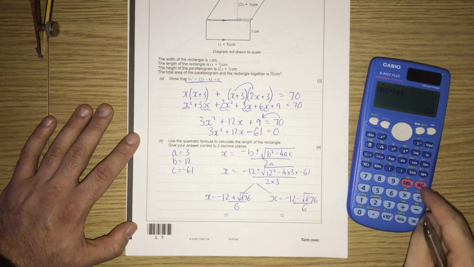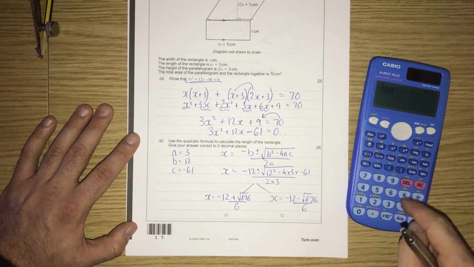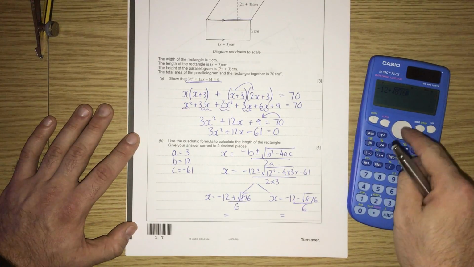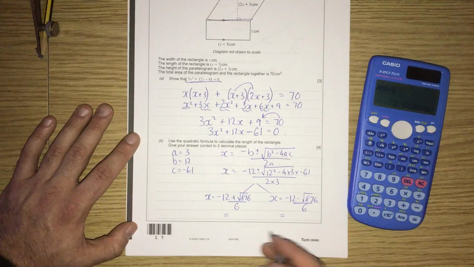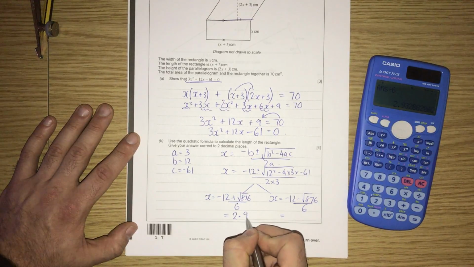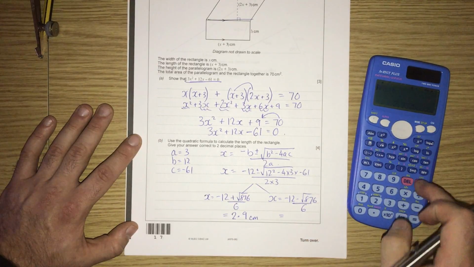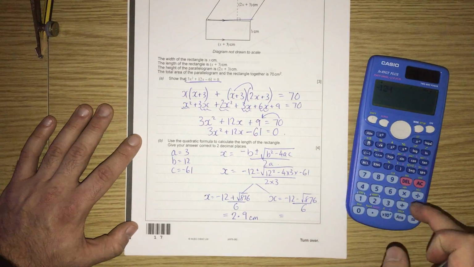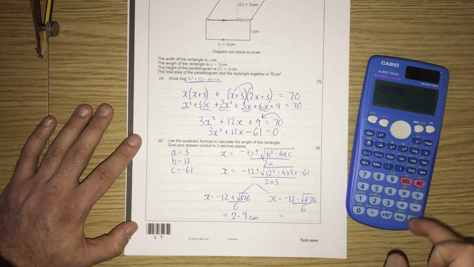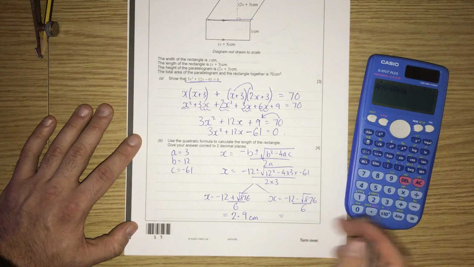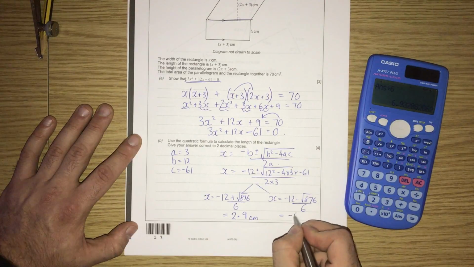So my two x values are 2.93, so we'll say 2.9 centimeters, and then the other option was minus 12 minus the square root of 876, all divided by 6, which comes to minus 6.9.